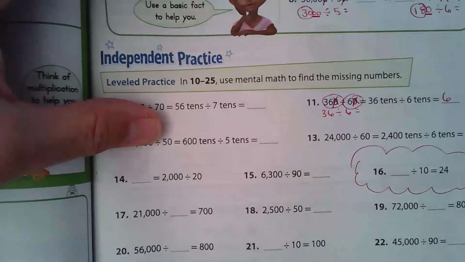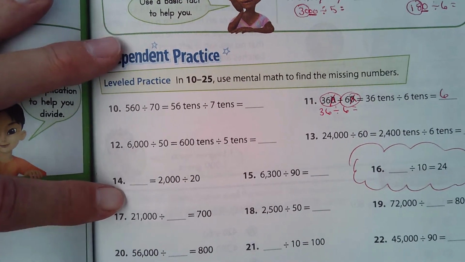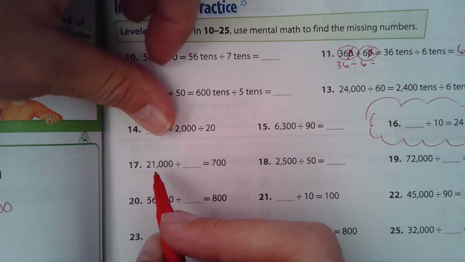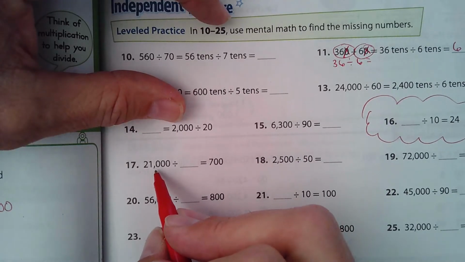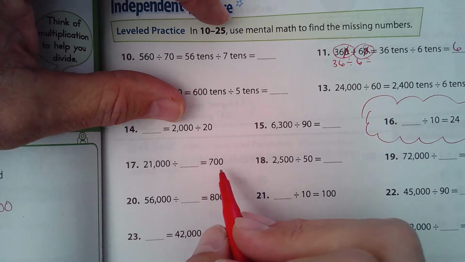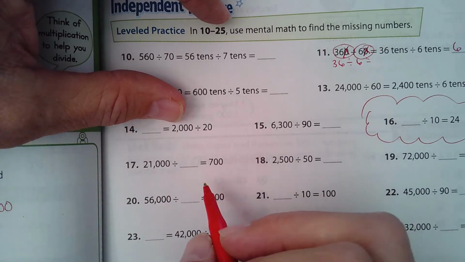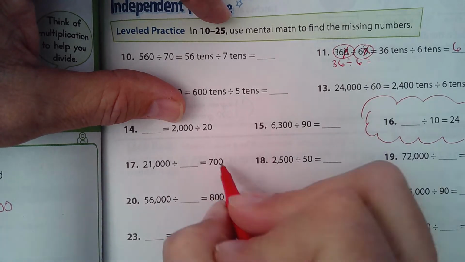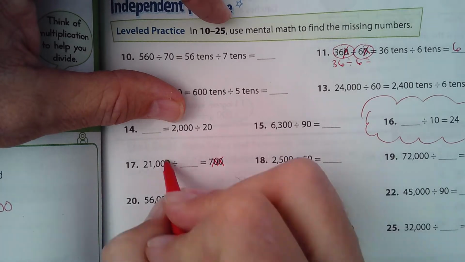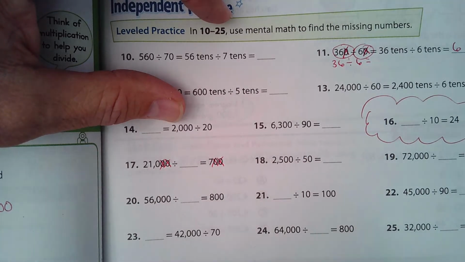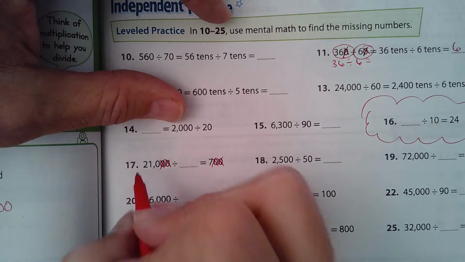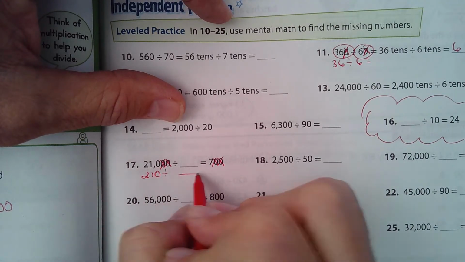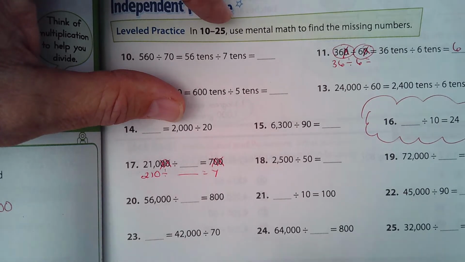A lot of you have come up and asked me about number 17. Let's look at number 17 here together for a moment. We've got 21,000 divided by something equals 700. Well, first thing I'm going to do is make it smaller. And there's 2 zeros I can get rid of on each one. Okay? So now this becomes what? 210 divided by something equals 7.